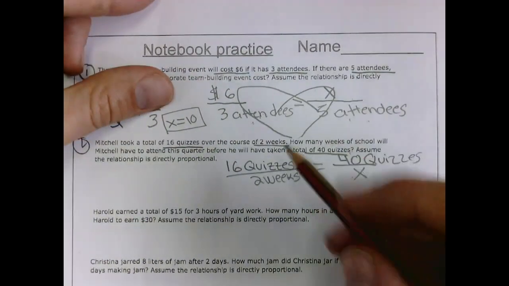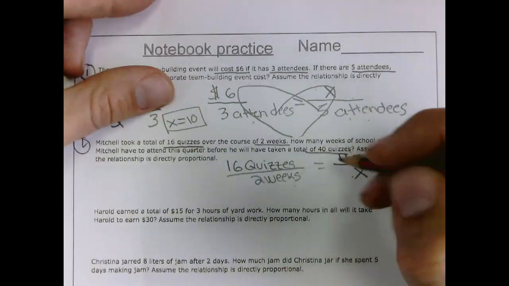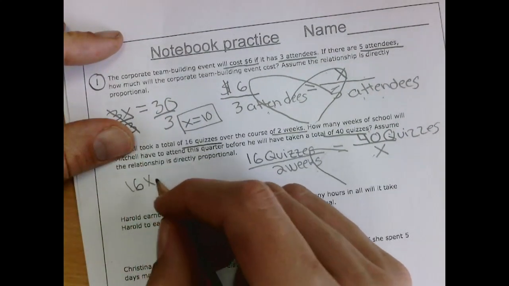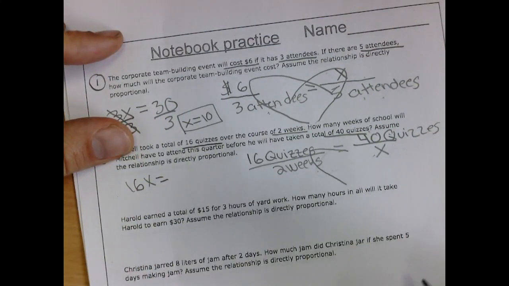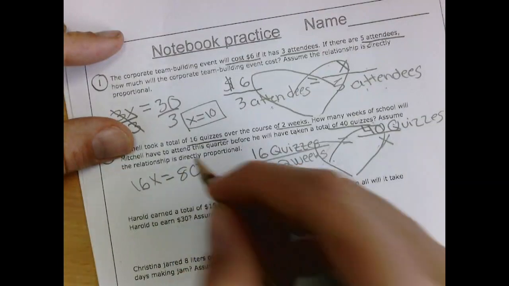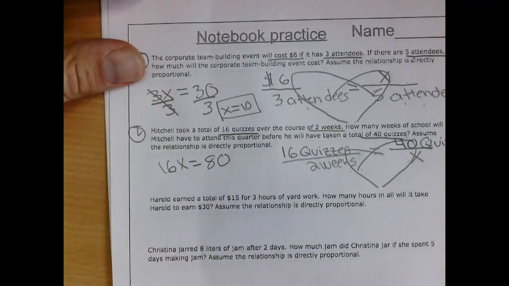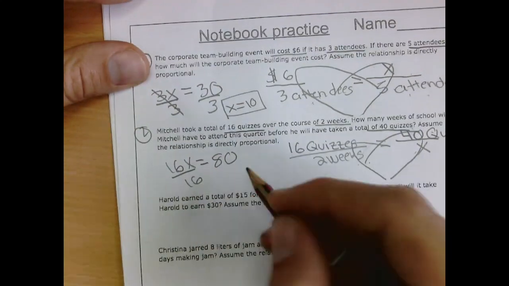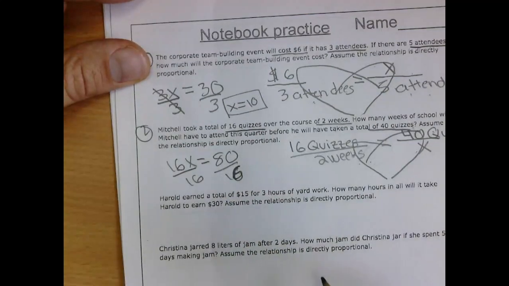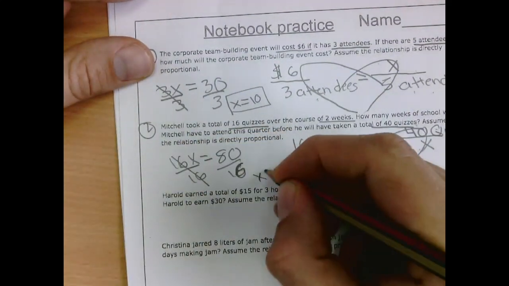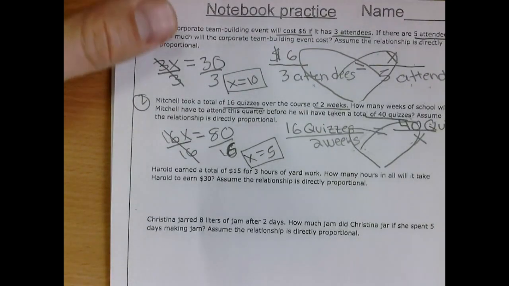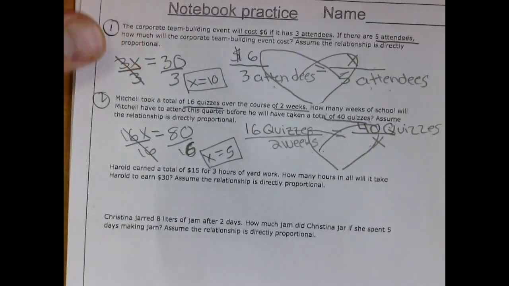Now we have a proportion. The left side is equal to the right side. We can go ahead and solve. 16x on the left side. 2 times 40 is 80. Now we divide both sides by 16 to get x is equal to 5. So x is 5. Let's continue.